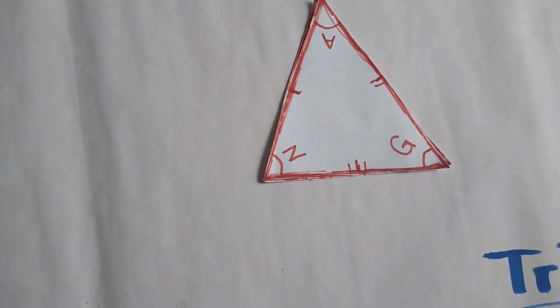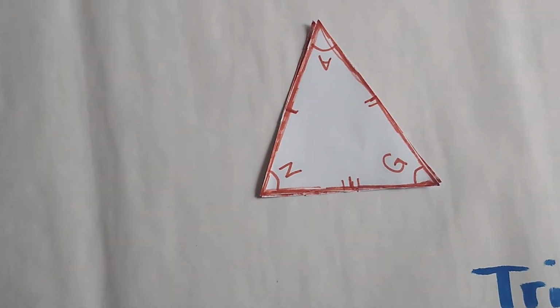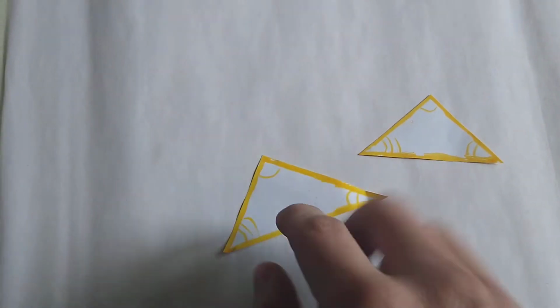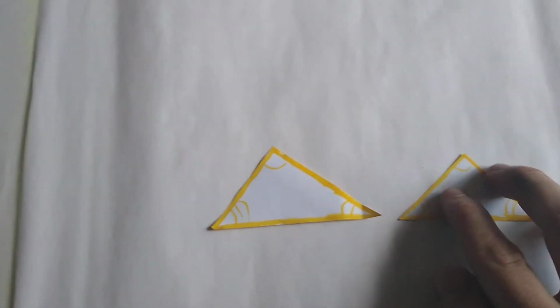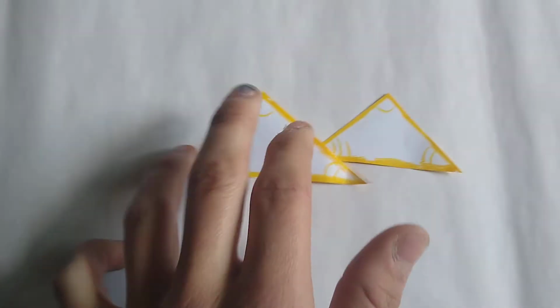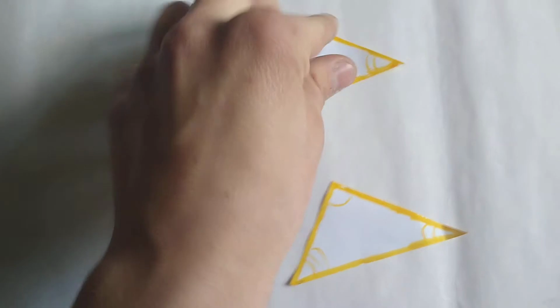And we have to remember that we can't change the size of the shape. So even though it looks like they have equal angles and sides, they're not the same size. We can see overlap.